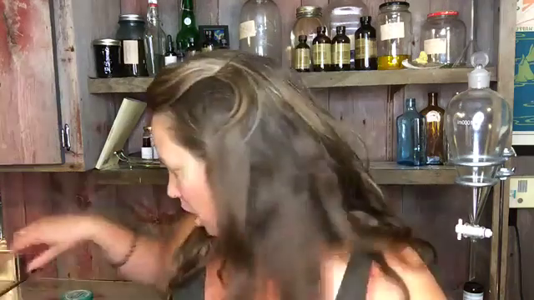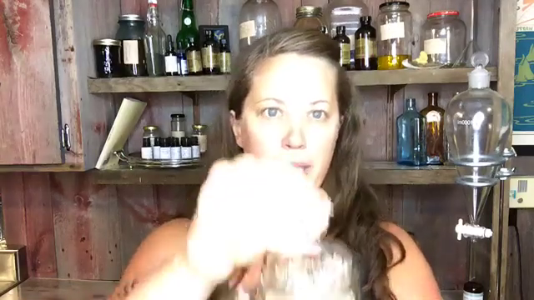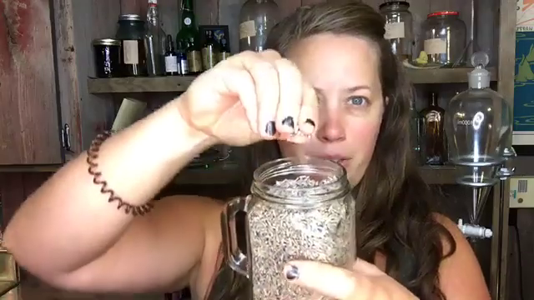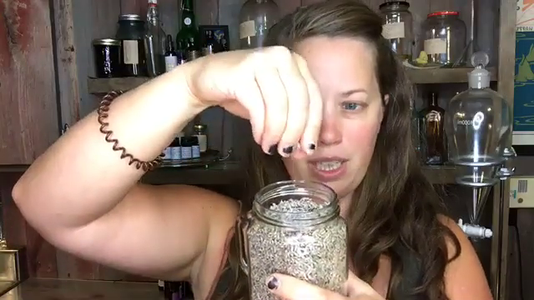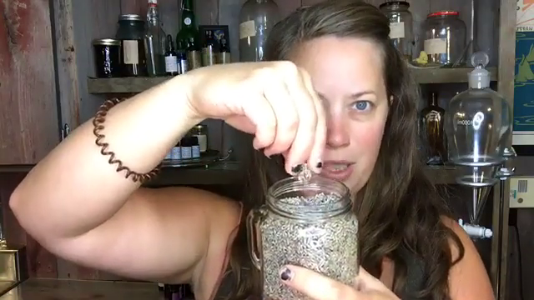Lavender is distilled usually from the lavender buds of plants, although I do know that sometimes they use the plant material itself too. I don't know if you can see these beautiful little babies. These are lavender buds right here. I love to have these on hand, and this is my first pro tip for you: you don't just have to use lavender essential oil.